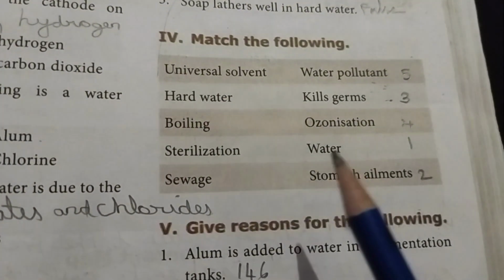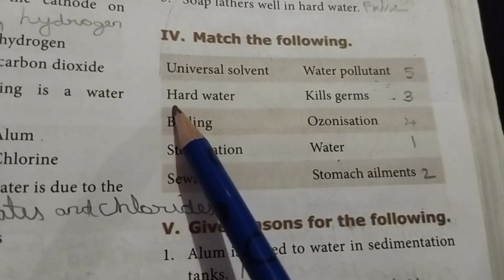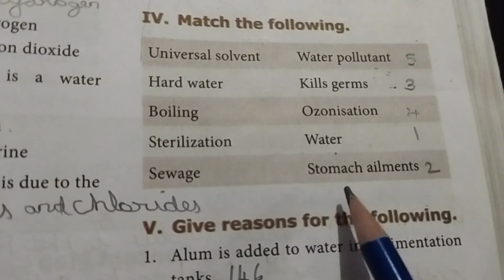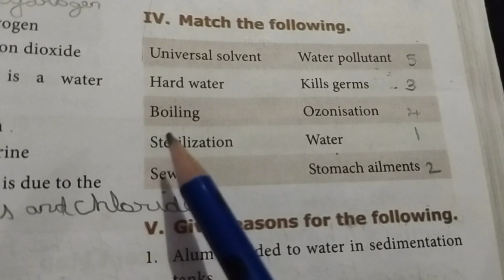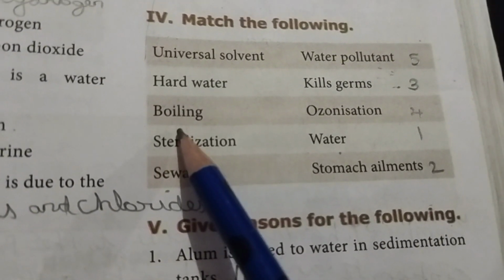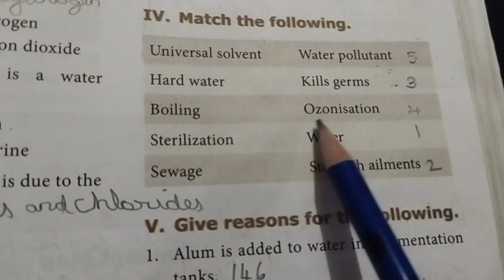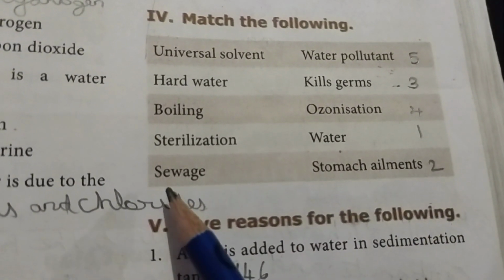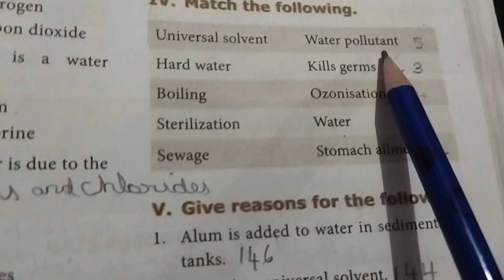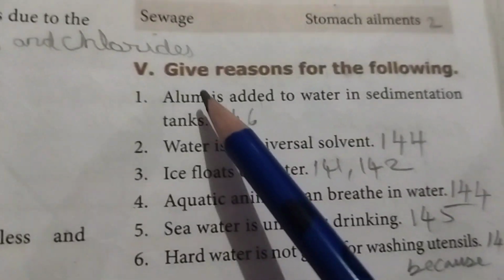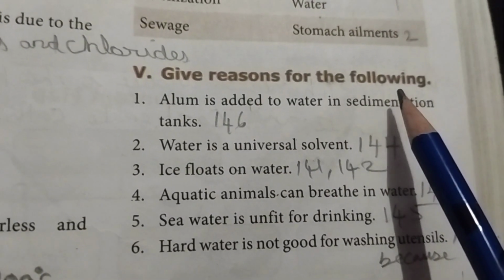Next, fourth Roman letter, match the following. Universal solvent, answer, water. Then hot water, answer, stomach ailments. Then third one, boiling kills germs, sterilization, ozonization. Sewage, water pollutants. The answers are 5, 3, 4, 1, 2.